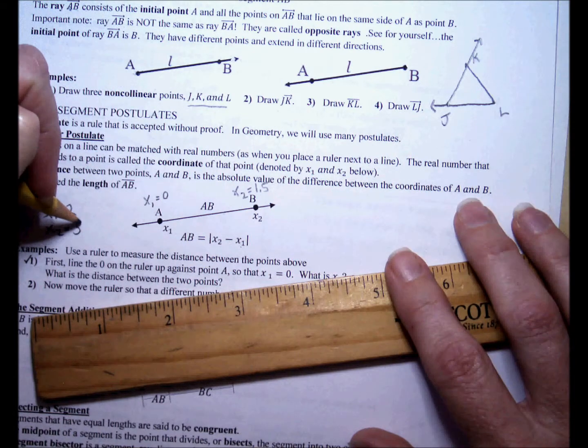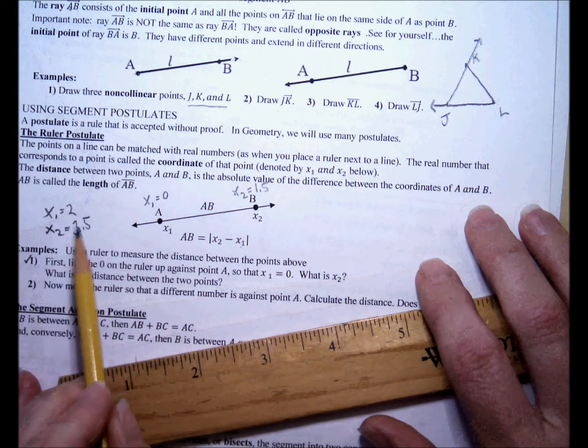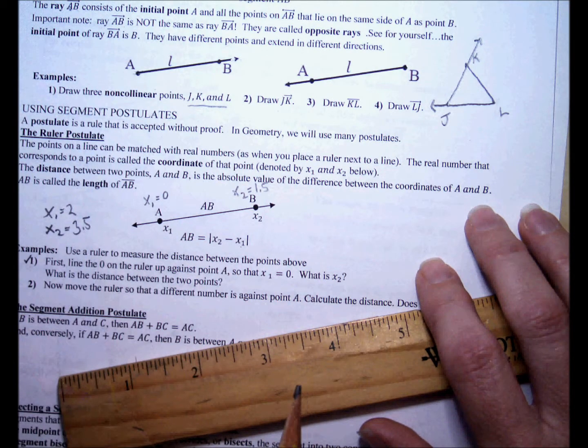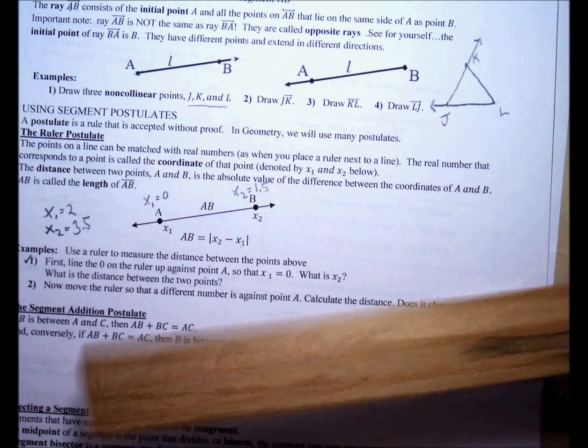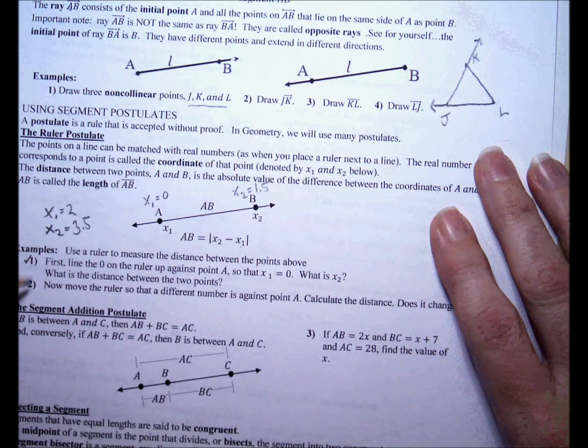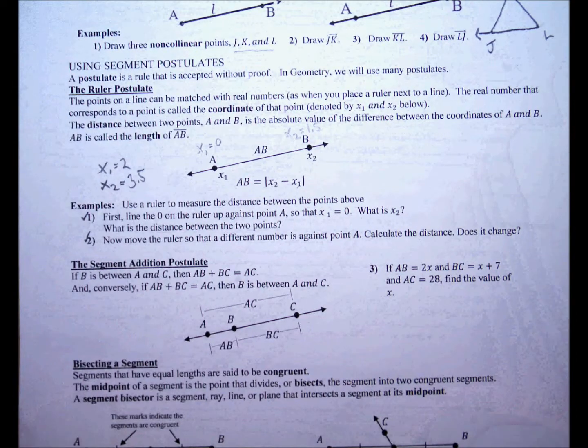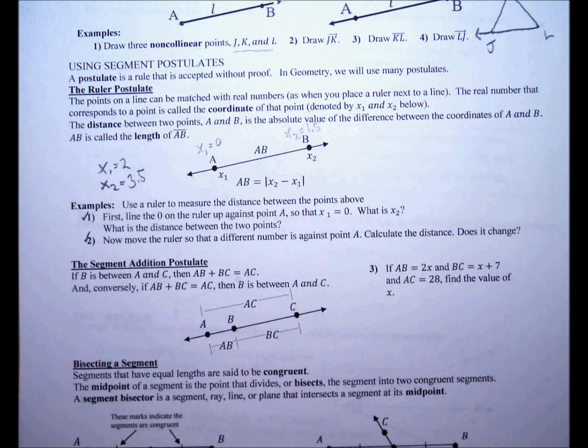Well, the absolute value of the difference of these two numbers is still 1.5, and that's the point. It doesn't matter where you put the ruler. The distance formula still works. And, as I said, that's basically common sense. I think you guys could have come up with the ruler postulate on your own.